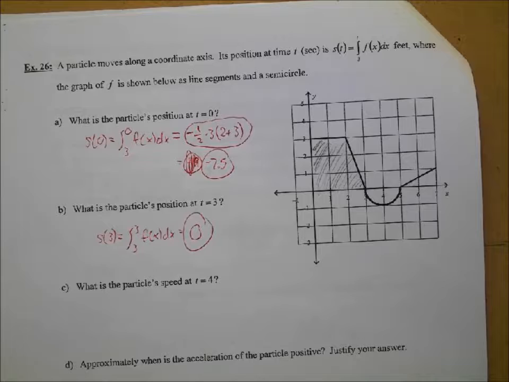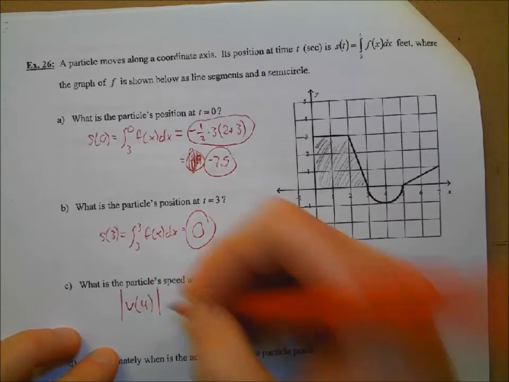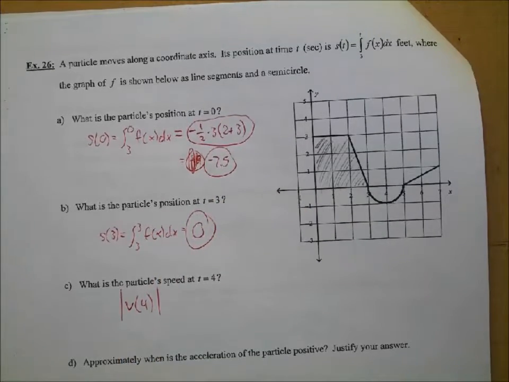What is the particle's speed at t equals 4? Speed is related to the what? It is the absolute value of velocity. So in other words, we want to find velocity at 4 and then take the absolute value of it.